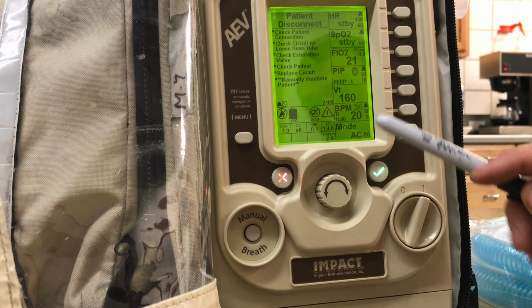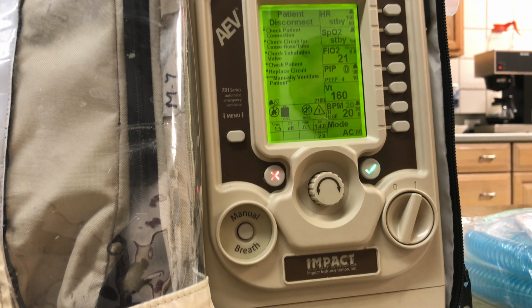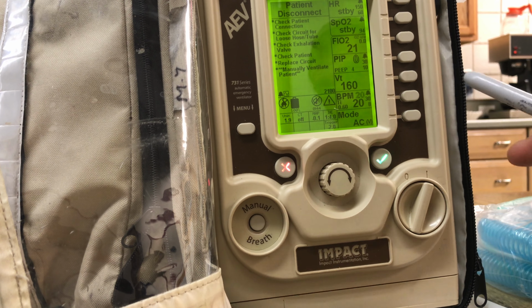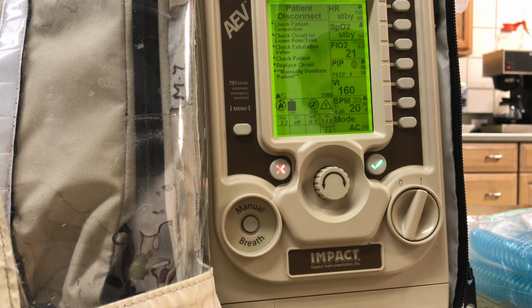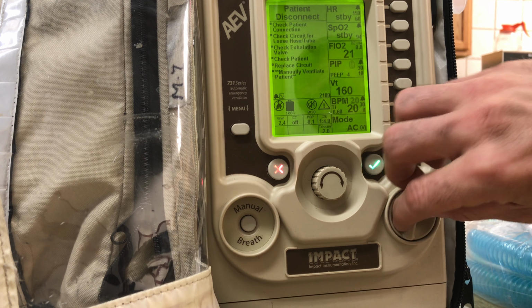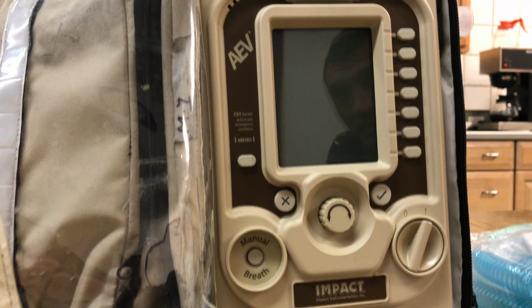The main thing that it changed is our breaths per minute to 20, which is correct for a child. So now the ventilator is ready to use. It's in regular AC volume mode, which you're used to. So that's one way to fix it. I'm going to walk through it again if you're using this pediatric setting.